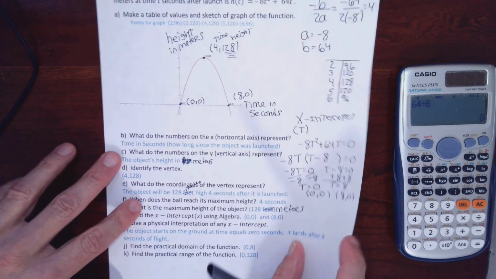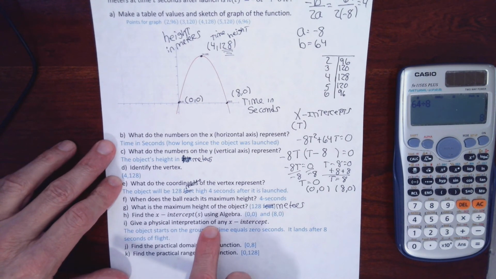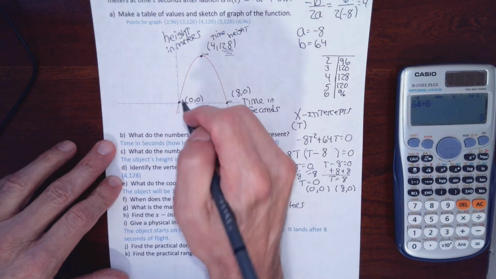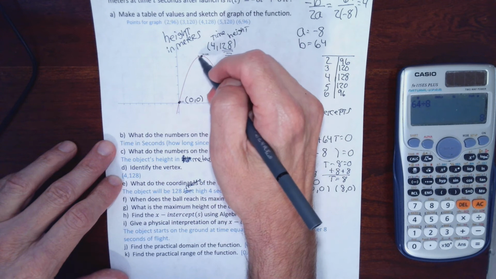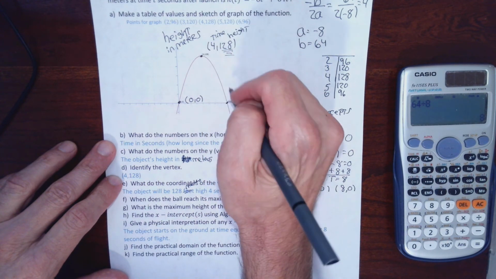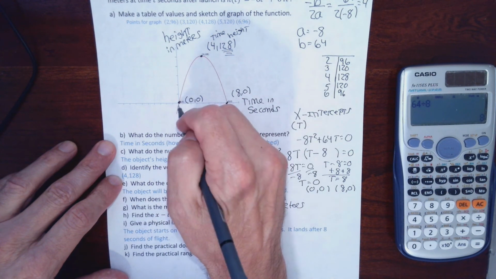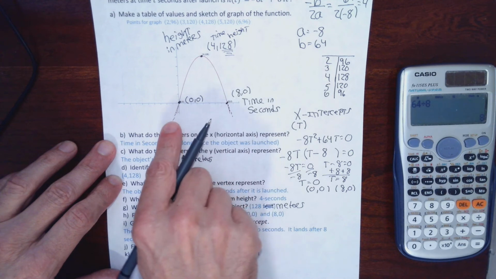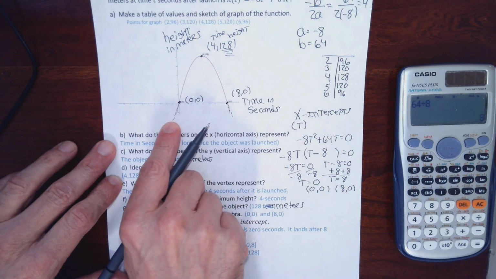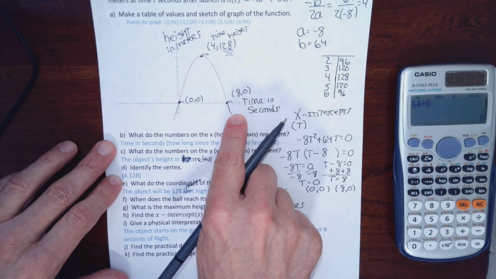And now, for part I, give a physical interpretation. Well, you can tell this object starts at 0 meters high. It gets up to 128 meters high. It goes back down, and at 8 seconds, it's back down on the ground. This portion of the graph represents underground. This left portion of the graph is negative time beneath the Earth's surface. This is positive time, but beneath the Earth's surface.